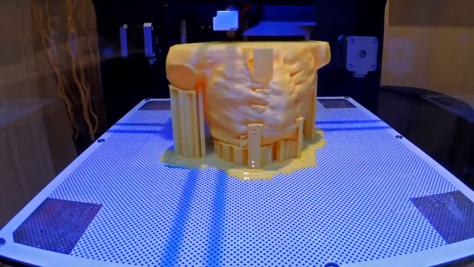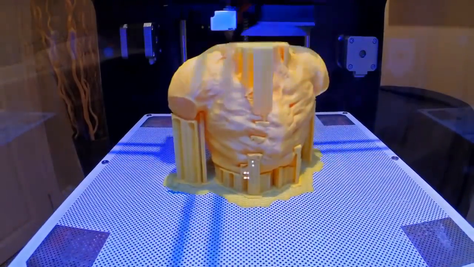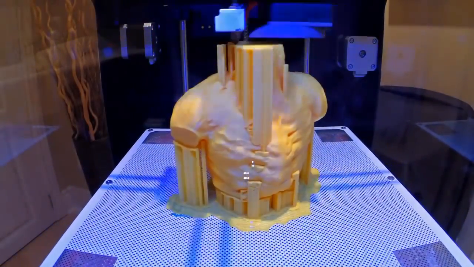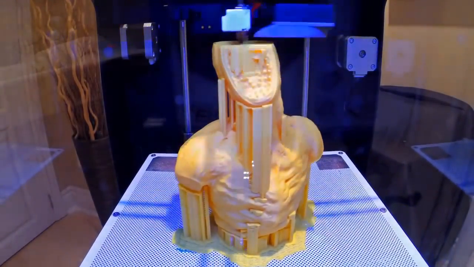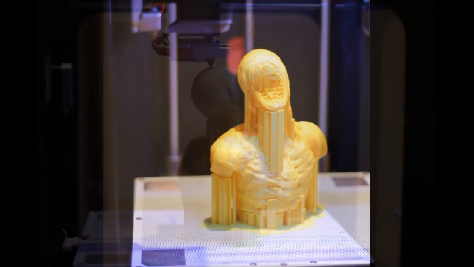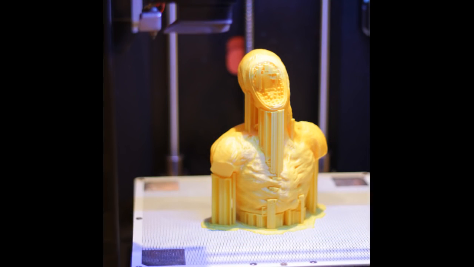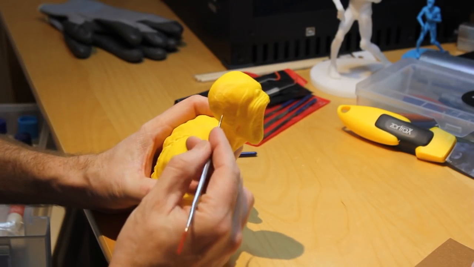And I have to say the printing quality of this machine is really amazing. The supports pry off very easily, very quickly, and the amount of cleanup, or lack thereof for that matter, was pretty impressive. Right away, breaking off the supports, it was clear that there's not a lot of cleanup that I needed to do in order to prep this or paint this guy.